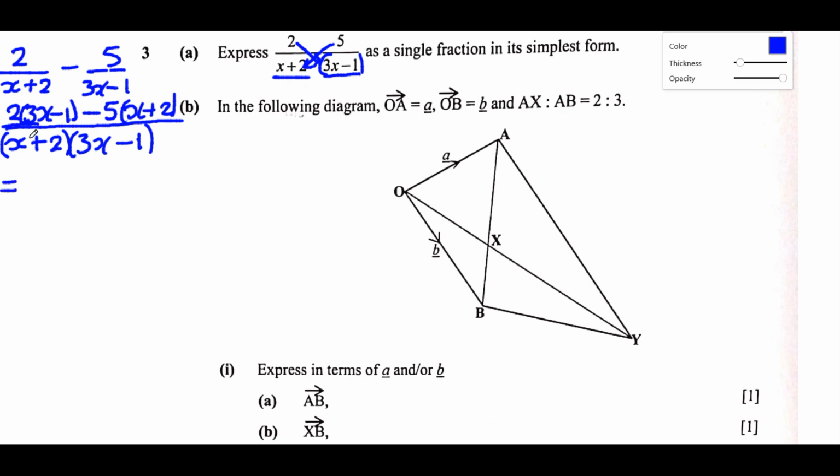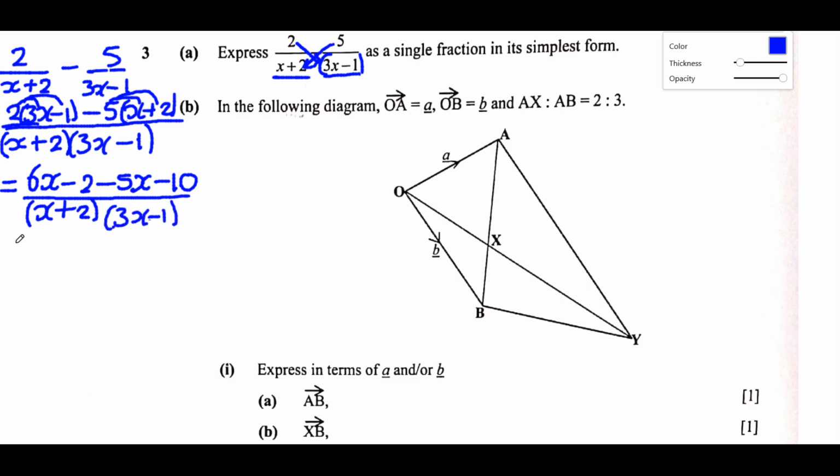Then we are going to expand. 2 times 3x, then 2 times negative 1. 2 times 3x gives us 6x. 2 times negative 1 gives us negative 2. We move on to negative 5 times x, negative 5 times 2. Negative 5 times x is negative 5x. Negative 5 times positive 2 gives us negative 10, over x plus 2 in brackets, 3x minus 1 in brackets.